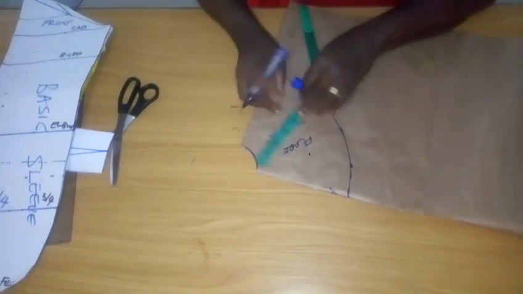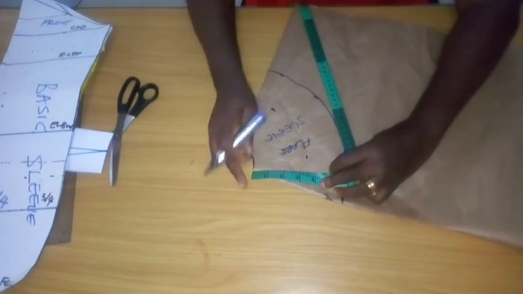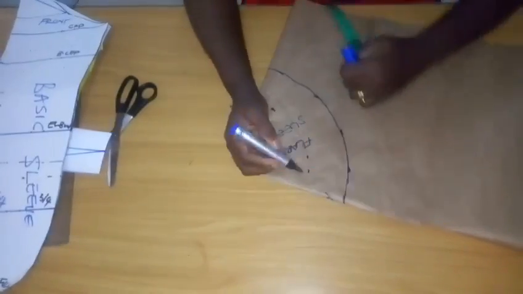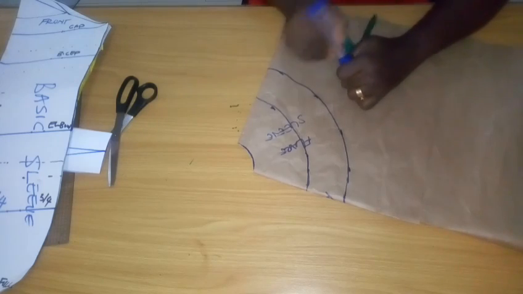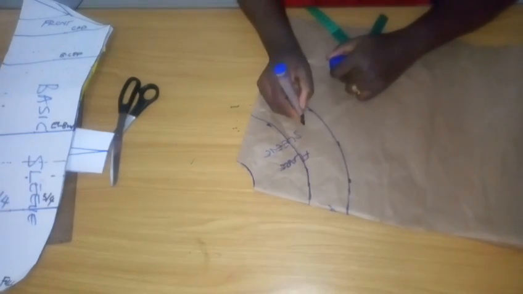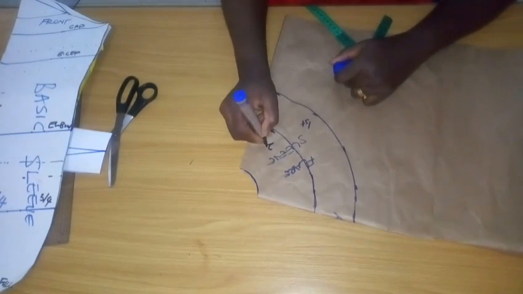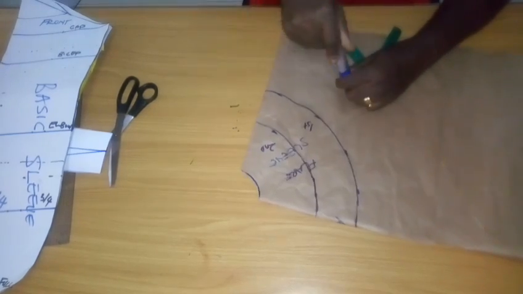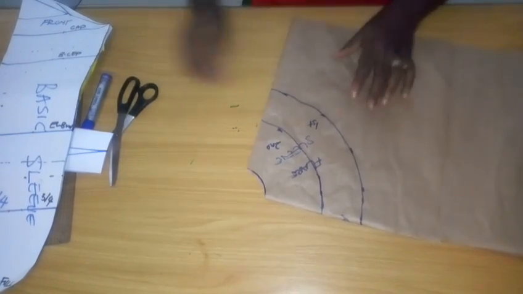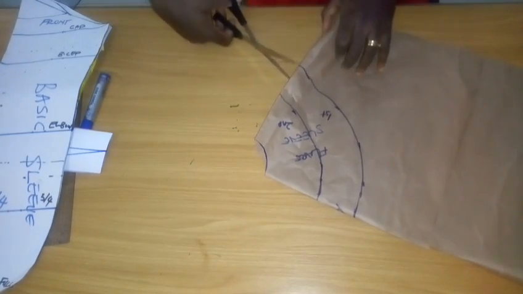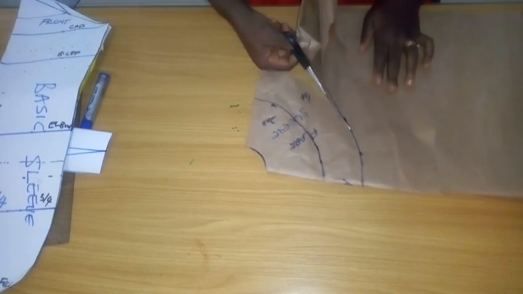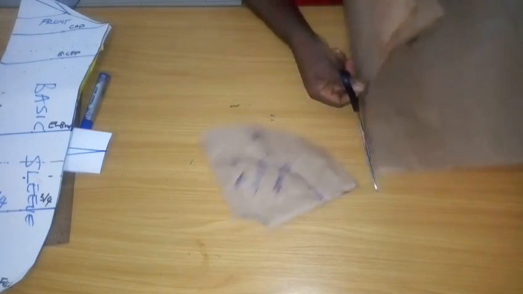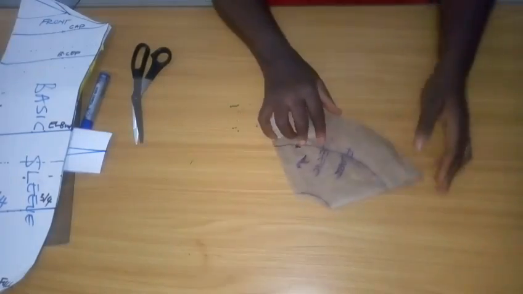After cutting the first one, you cut off this part and cut the second one. I believe you understand what I'm trying to say. So this is the first flare and this is the second, if you are making 2 steps flare for this particular sleeve. But for the purpose of this tutorial, I'm going to just cut the first flare. So this is the flare sleeve.